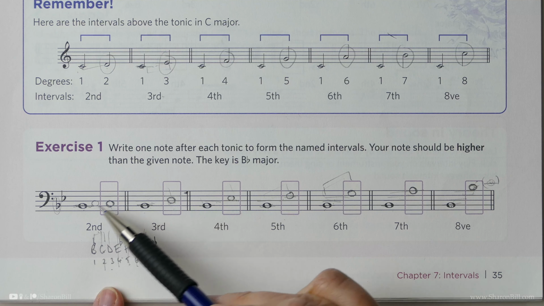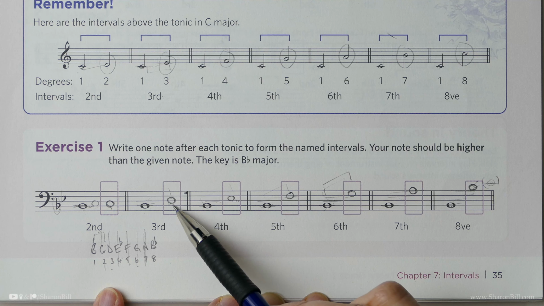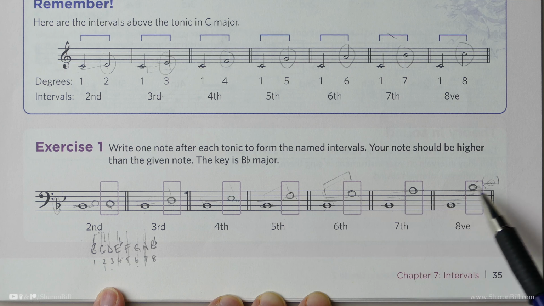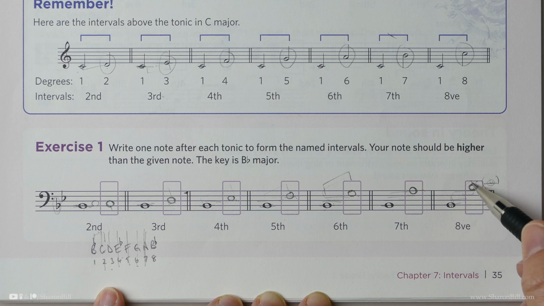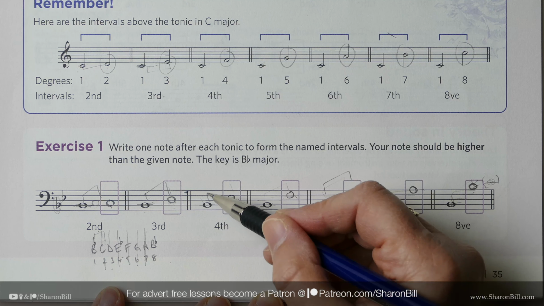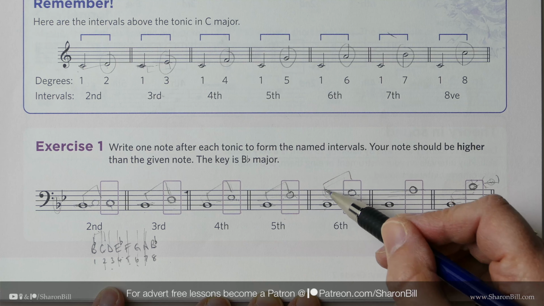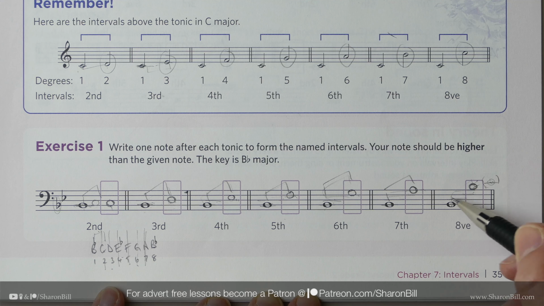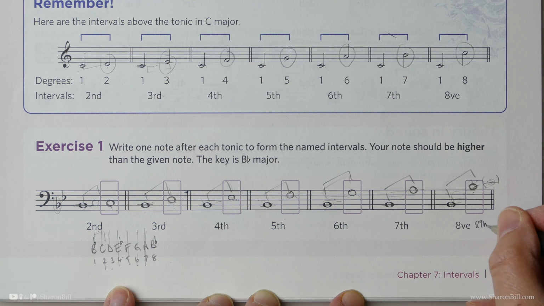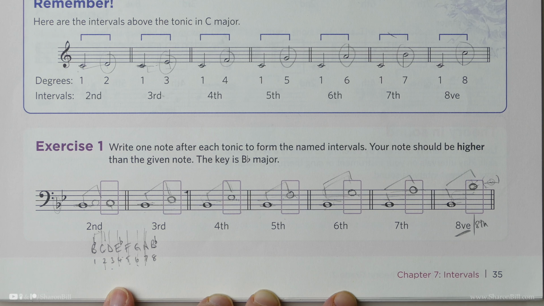And we can see that it's going line, space, line, space, line, space, line, space. That's every step of the scale. And we've just kept extending. So we have a second, a third, a fourth, a fifth, sixth, seventh, and an octave. You can say octave or you can say eighth. Tend to use octave really.